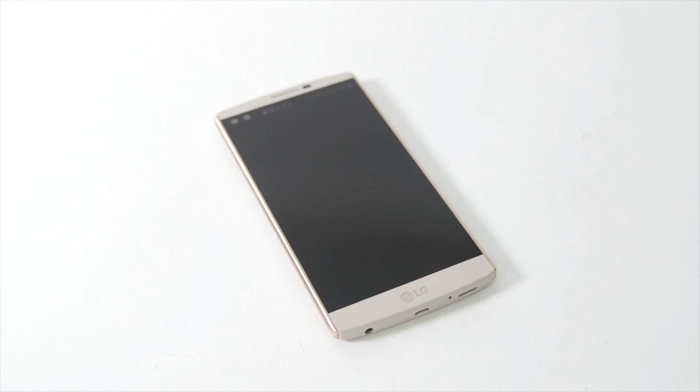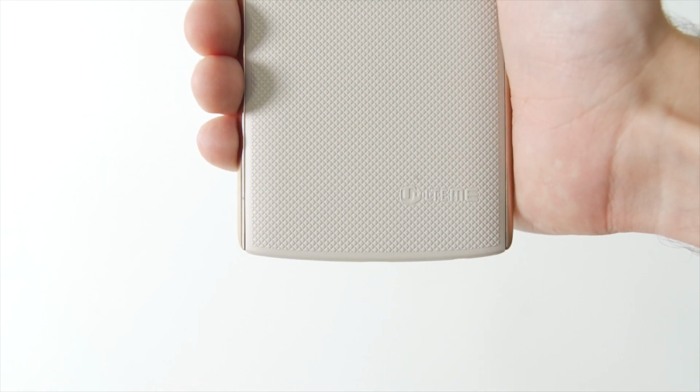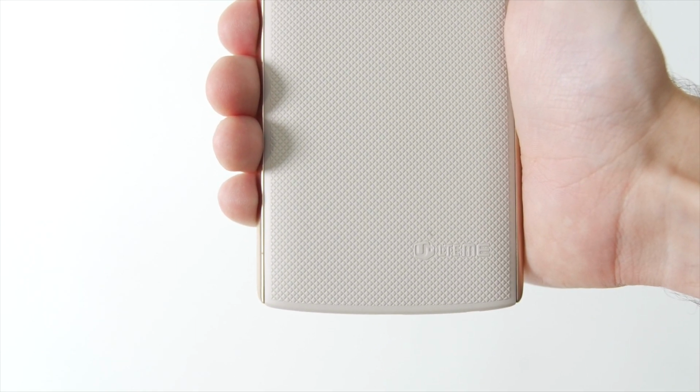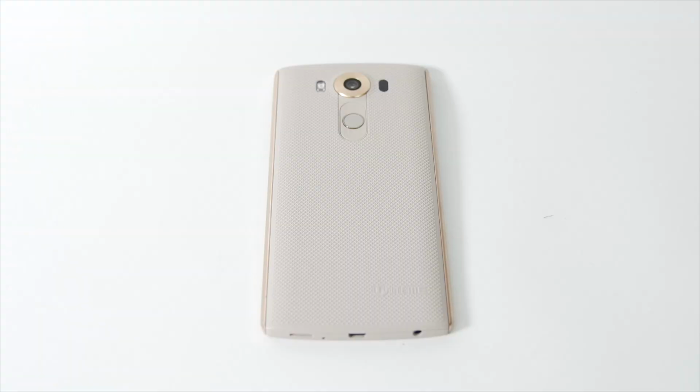Overall, the design and feel of this phone in hand is great with these stainless steel rails. It feels solid. The textured back is supposed to be rubberized and grippy. I don't find it very rubberized or grippy. That isn't bad. I just expected it to be a little bit more sticky when the word grippy is thrown around.